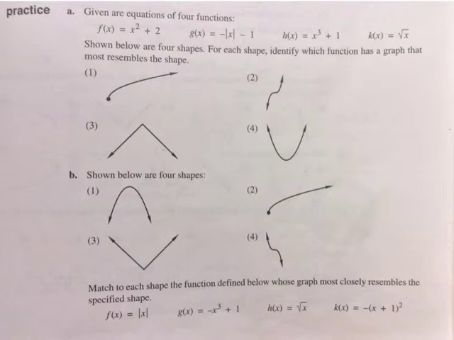So what we're going to do is look at what we know here in these equations. Like for instance, the first one has x squared. Well, we know that if the x is squared in the first term, then that is going to be a quadratic function, and a quadratic function is this number 4. It looks like the U. So we would put by number 4, A, number 1, 2, 3, and 4. By number 4, we would put the function of x equals x squared plus 2.